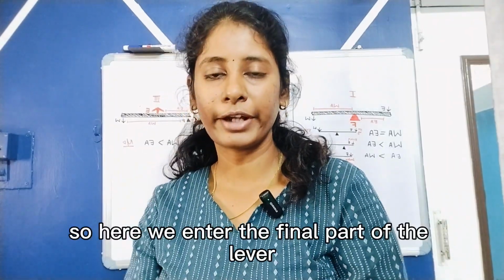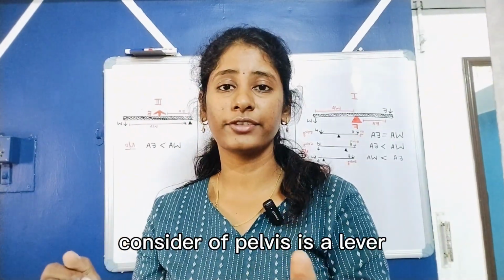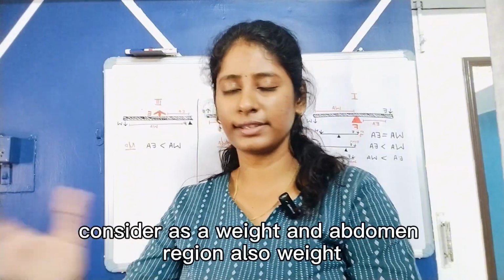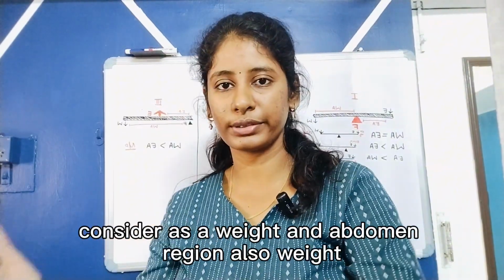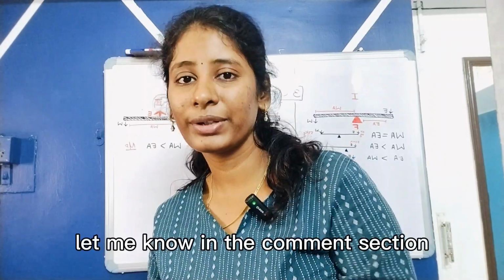So here we enter the final part of the lever topic, and we have a question. Consider our pelvis as a lever. In the third trimester of pregnancy, the weight of the baby is considered as a weight, and the abdomen region is also weight. So what will be the fulcrum and the effort? Let me know in the comment section.